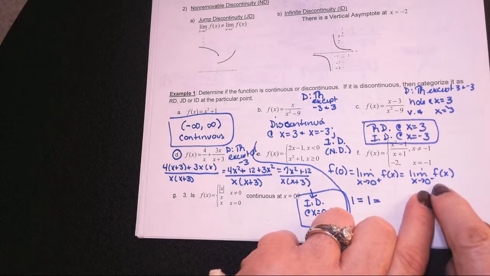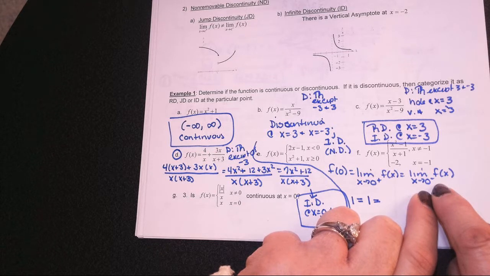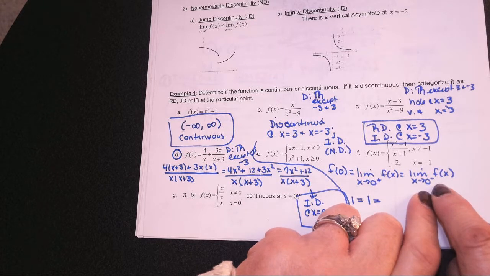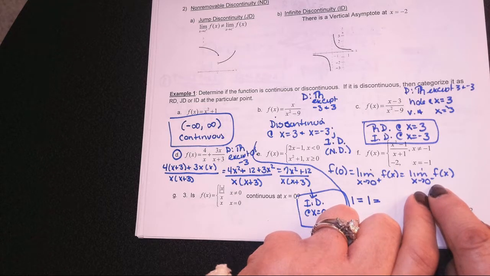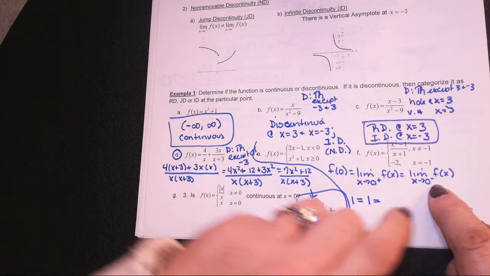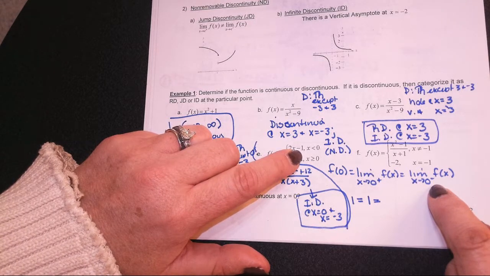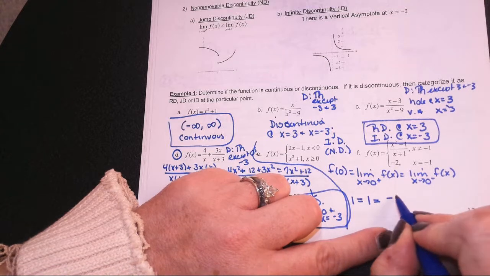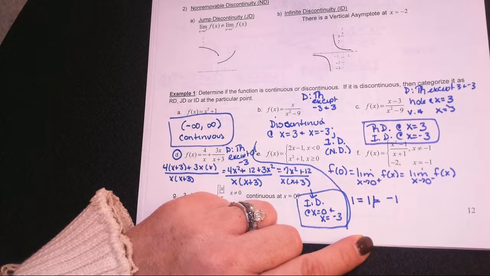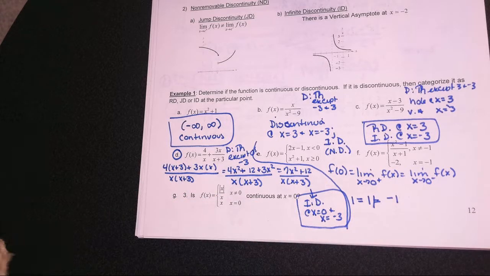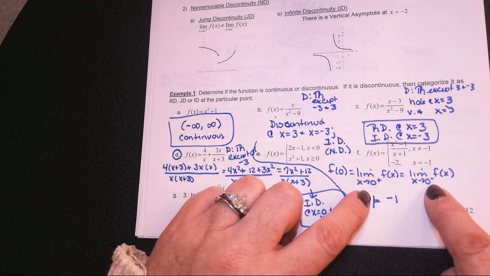Equals. Now you've got to look at the limit as x approaches 0 from the left. When I talk about the limit as x approaches 0 from the left, I'm looking at those x values slightly smaller than 0. So where do I plug 0 into? Into the 2x minus 1 for x. So 2 times 0 minus 1 gives me negative 1. So is negative 1 equal to 1? No. So again, what's happening is the limit from the left is not equal to the limit from the right.